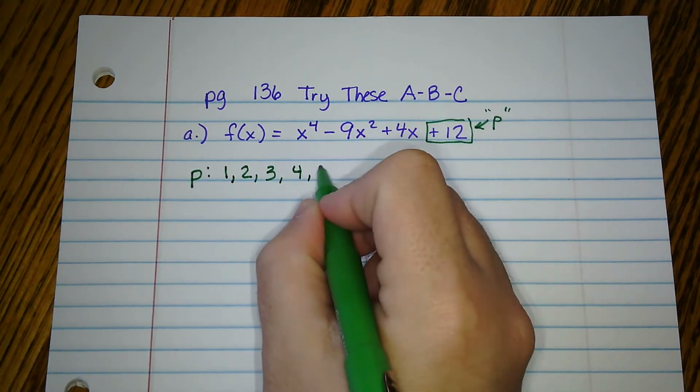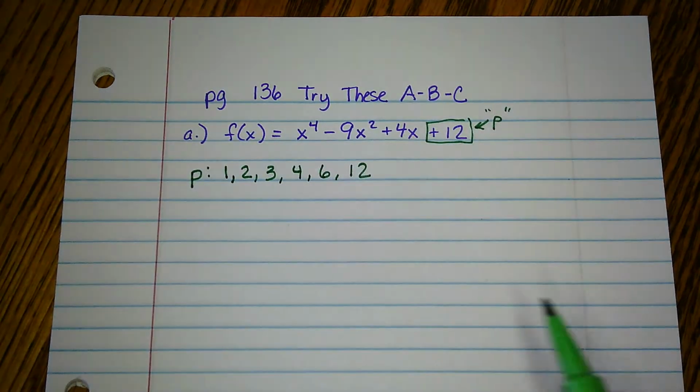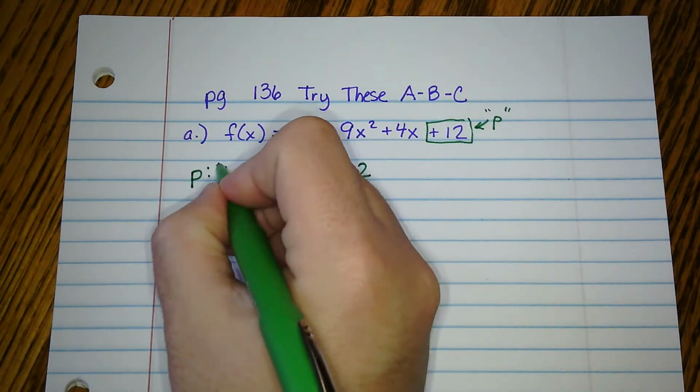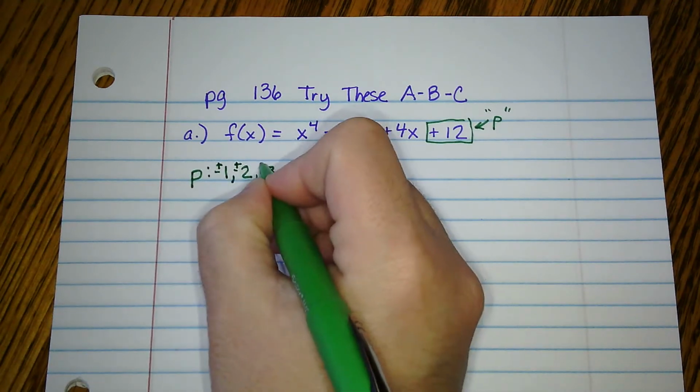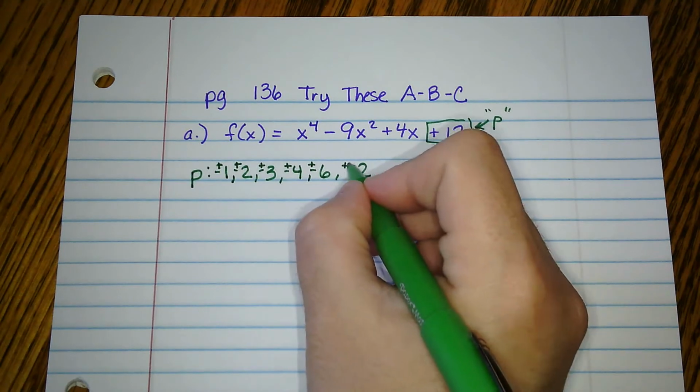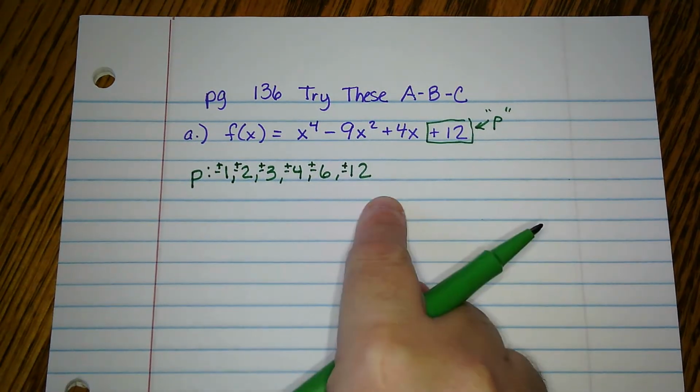So we're just going to write them out in order. Now, you don't have to write them in order. I just do that. And keep in mind that for each and every one of these, there's a plus or minus value attached to it. So I'm just going to put my plus or minuses in because it's good for either one.